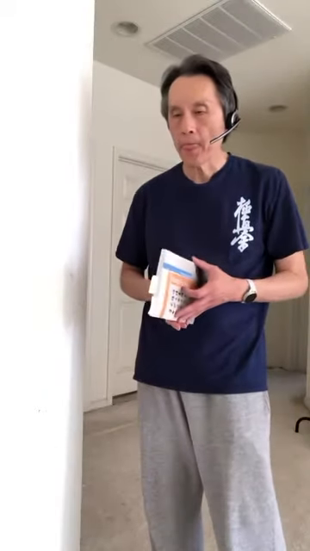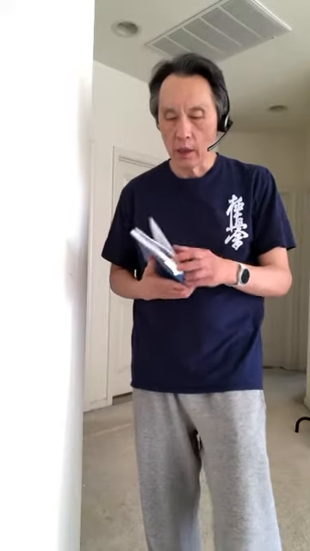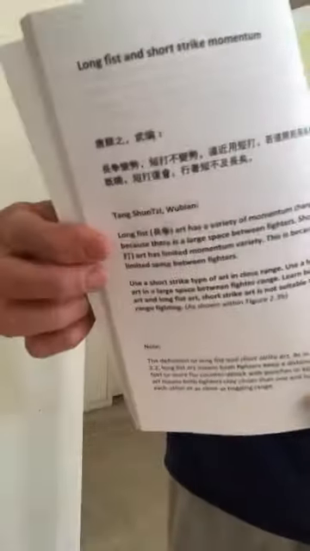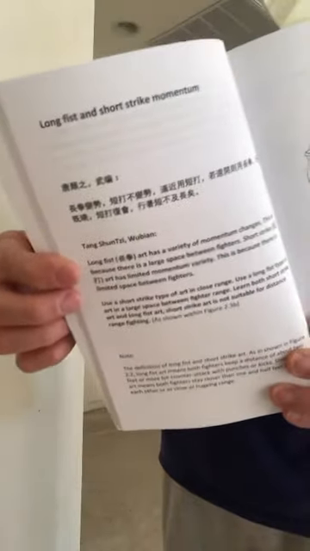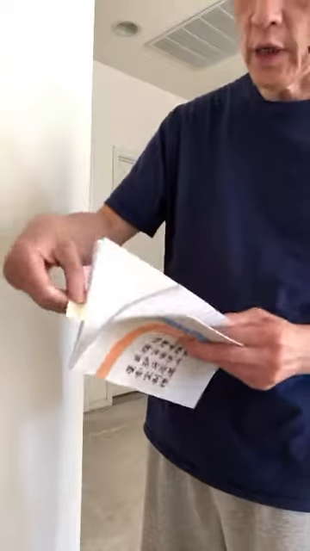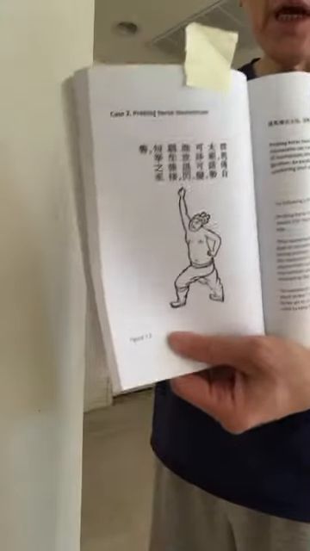And they like me to share or illustrate in more detail page 24 on the long fist and short strike of this book, and also the momentum type and momentum combinations of this book.